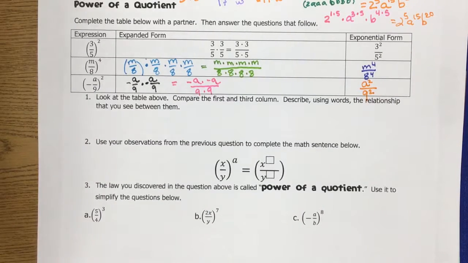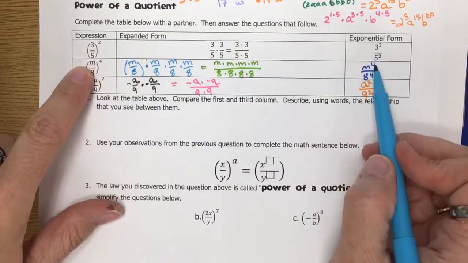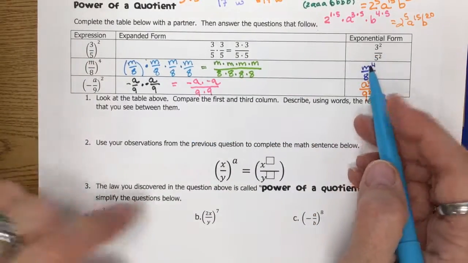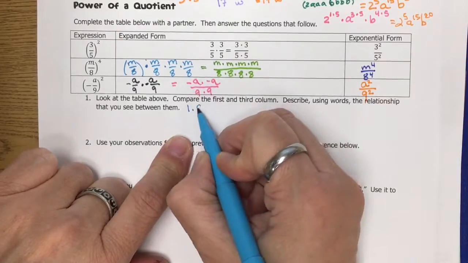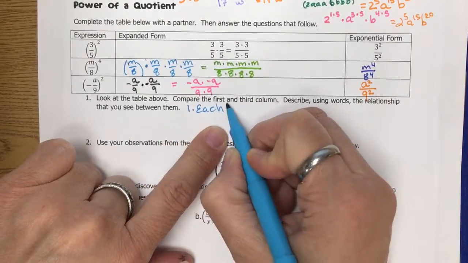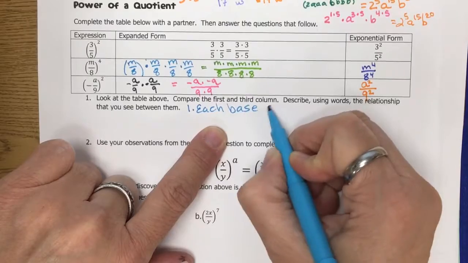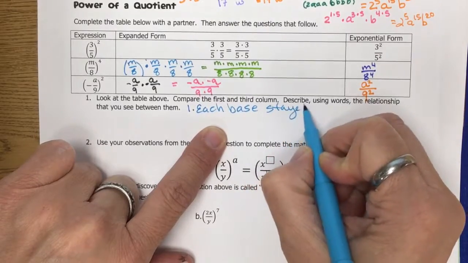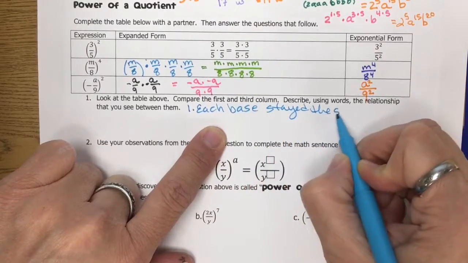Again, comparing the 1st and the 3rd columns. Did my bases stay the same? My 3 and my 5 both stay the same. So each base stayed the same.